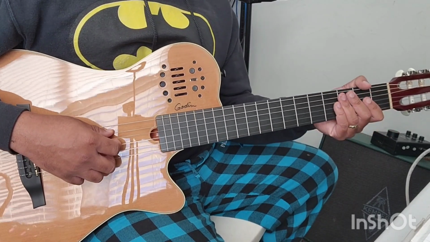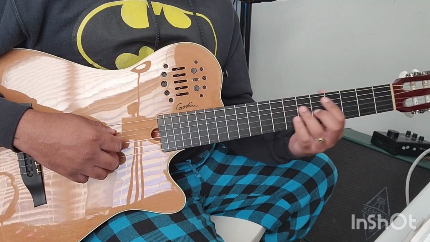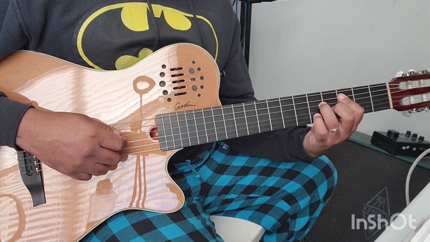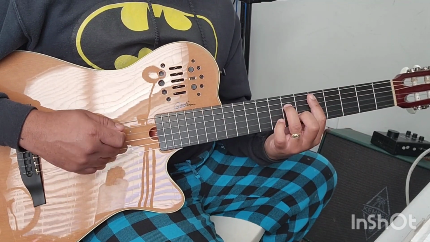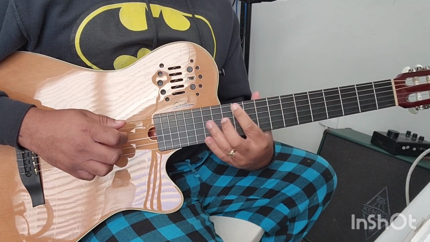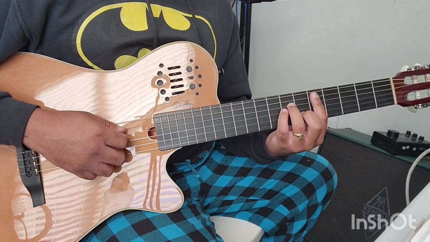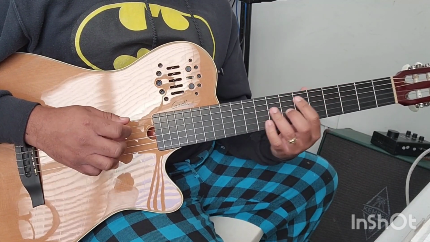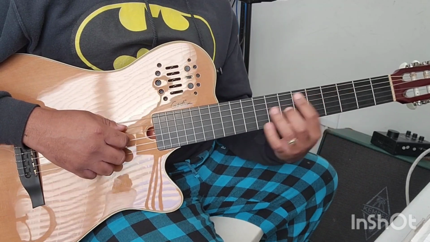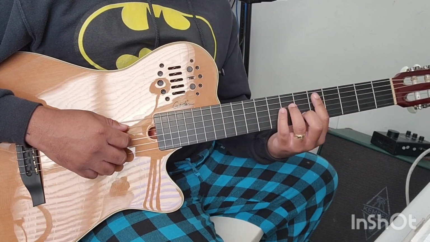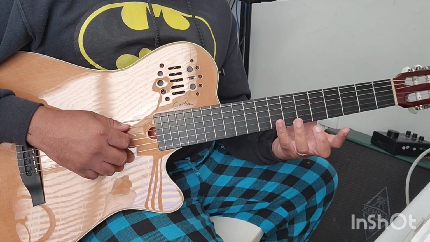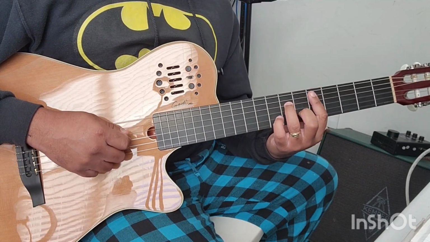So just take your time, work them out. First, practice it in one position, and just keep going until your hands are comfortable, and you can just move those melody notes, which also helps you to see the neck better as well.